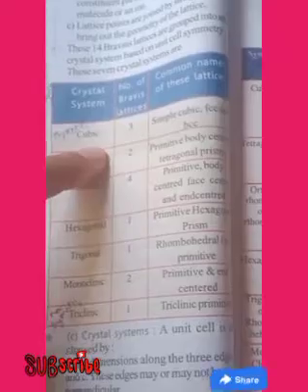Monoclinic: 2 Bravais lattices, primitive and end centered. Triclinic: 1 Bravais lattice, primitive. Among these 7, cubic is the most symmetric and triclinic is the least symmetric. These are the 7 crystal systems.